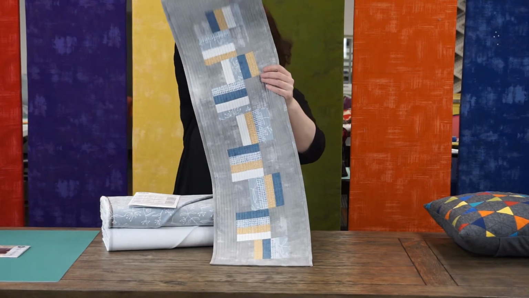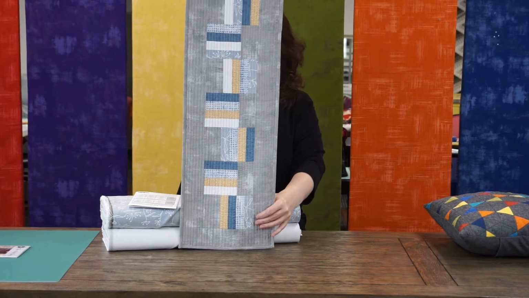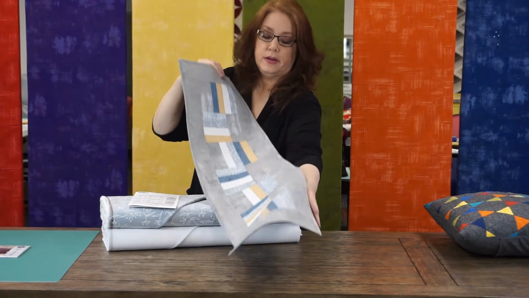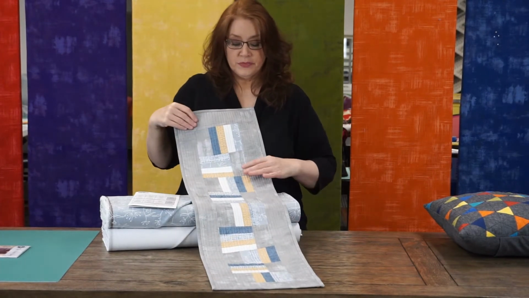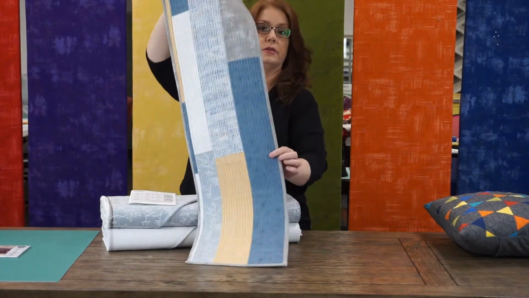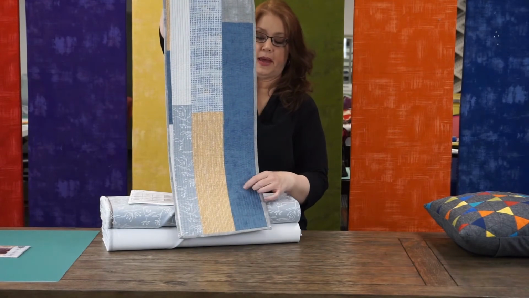I really liked how it turned out. The pattern is called Leftovers, so it really uses up all the little scraps in your stash. And the back side, I just used all the leftover pieces of fabric that I had to create the back.